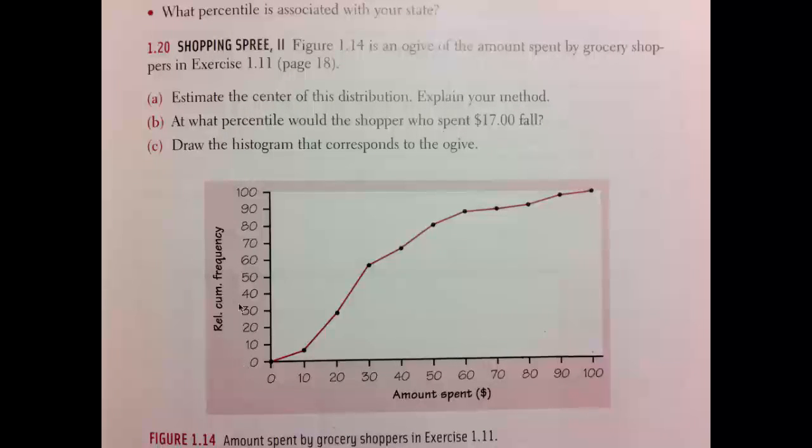So I'm going to come on my percentage side, the relative cumulative frequency, find 50%, move until I hit my distribution, the curve, and then come on down. It looks right here. I'm going to say it's about $28, $27, whatever you might think there. That appears to be roughly the 50th percentile. So the median in this case is roughly 28.